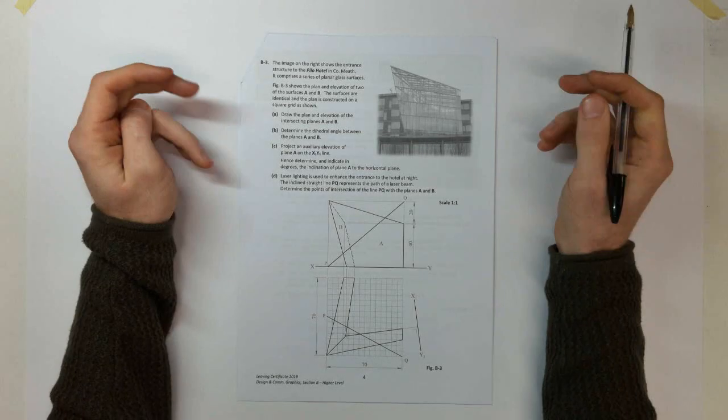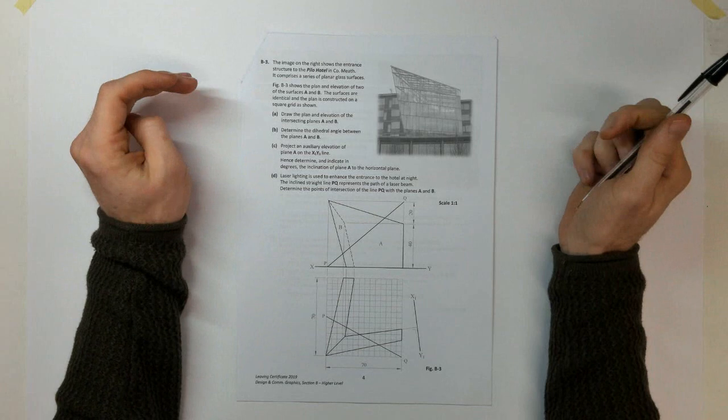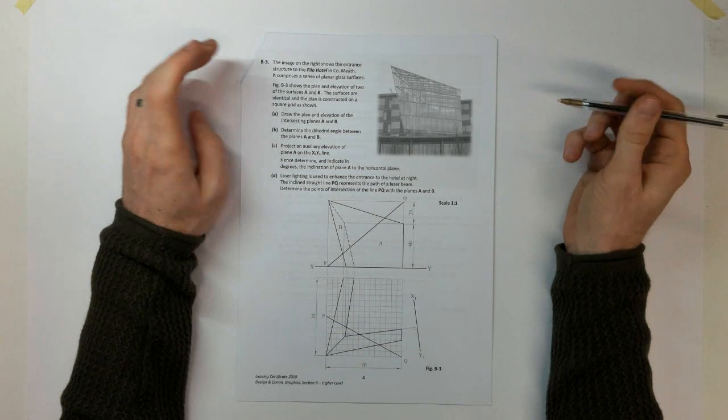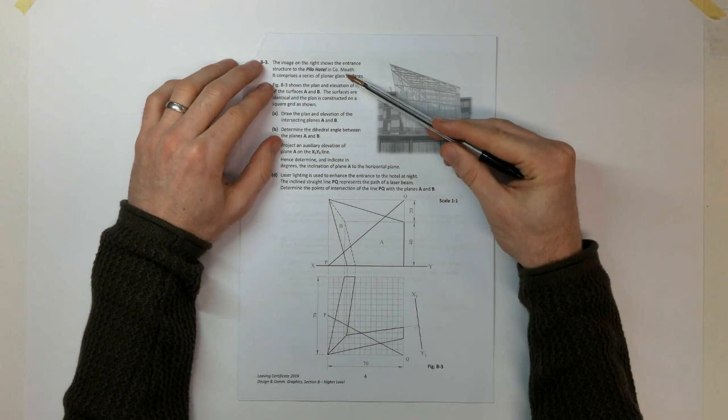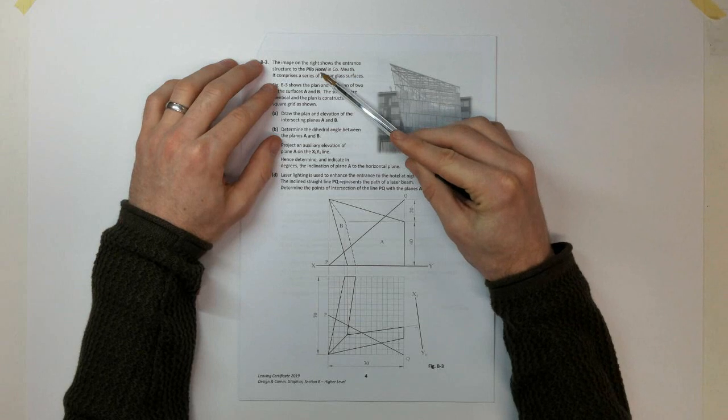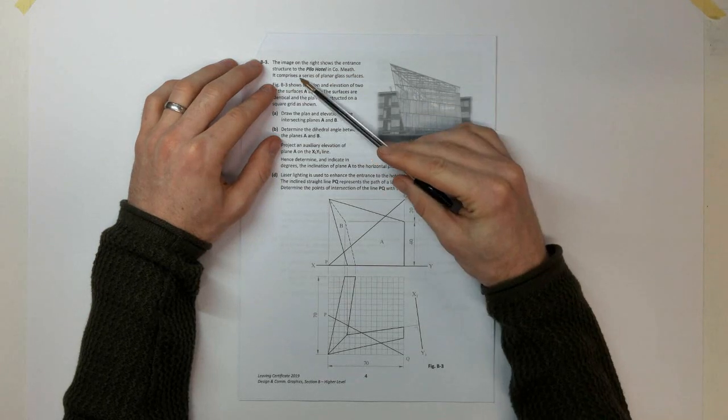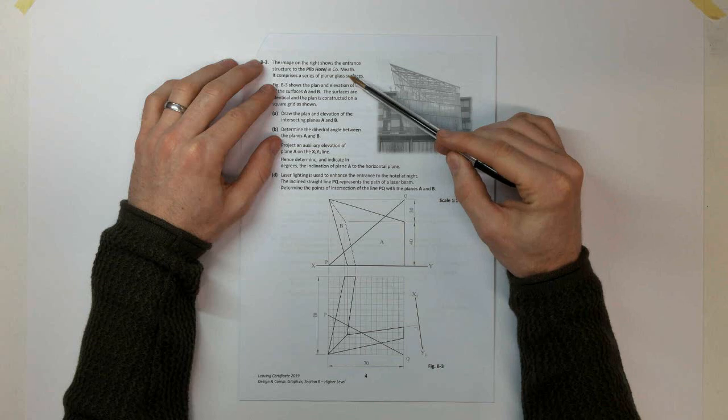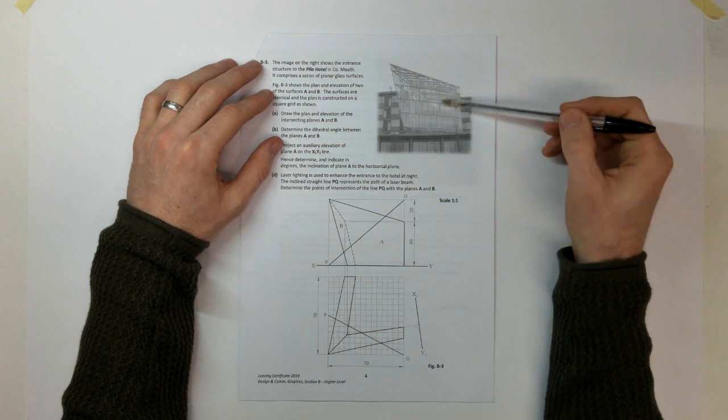Welcome to 2019 higher level. It's question B3, an intersecting planes question. The image on the right shows the entrance structure to Pilo Hotel in County Meath. It comprises a series of planar glass surfaces. Okay, we can see that image there.